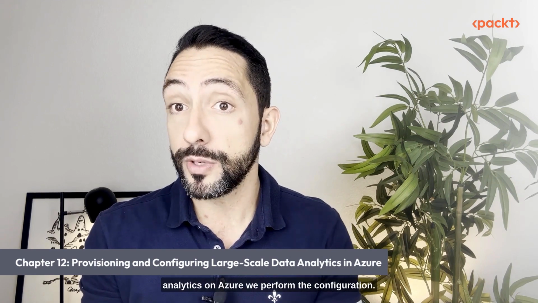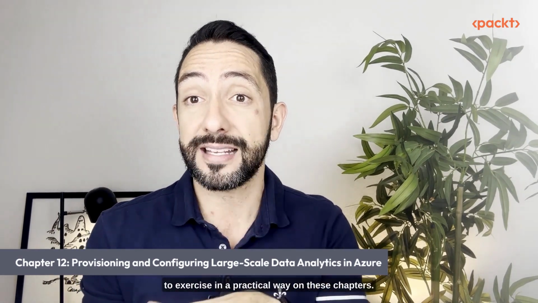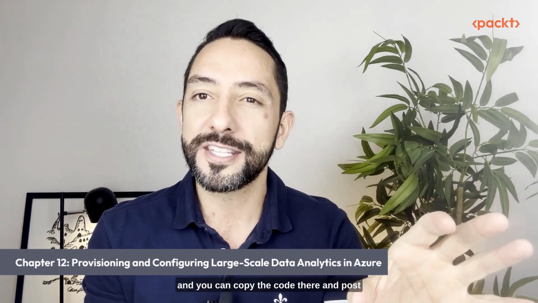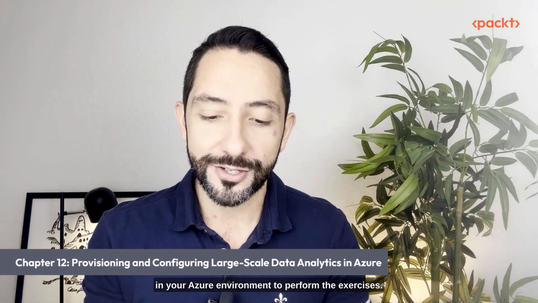Chapter 12, Provisioning and Configuring Large-Scale Data Analytics on Azure. We perform the configuration. In the book, I ask readers to exercise in a practical way in these chapters. We have the source code available on GitHub, and you can copy the code there and paste it in your Azure environment to perform the exercises.